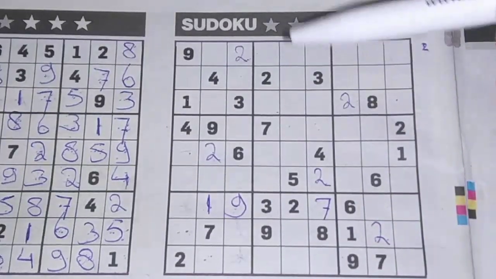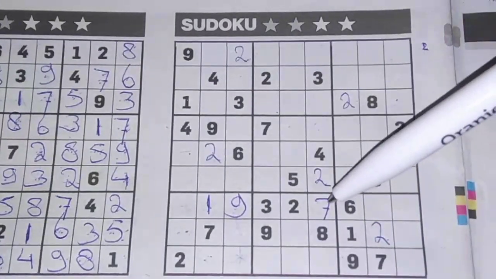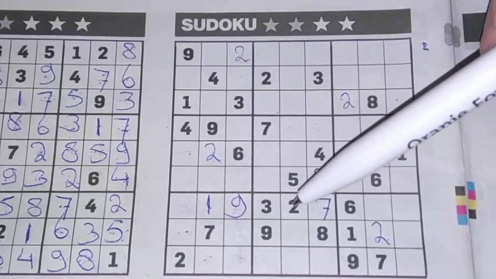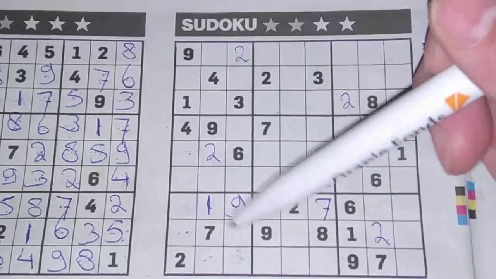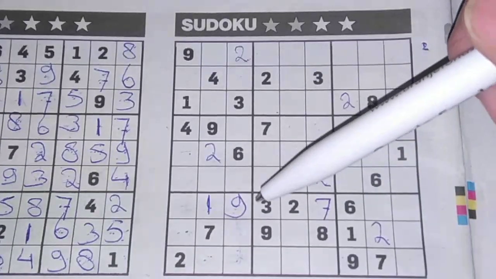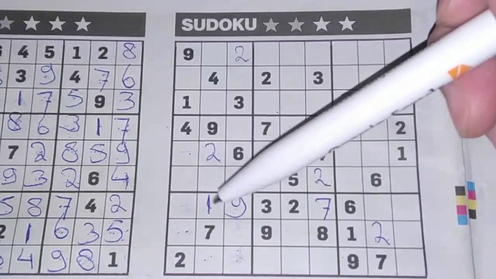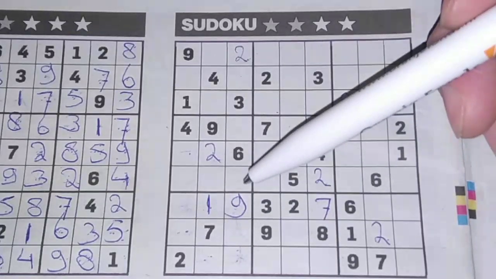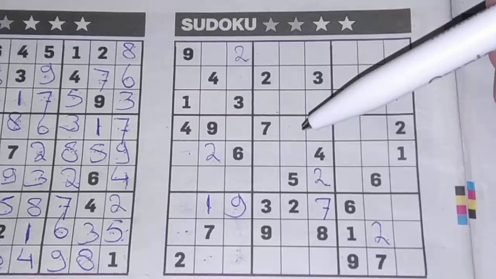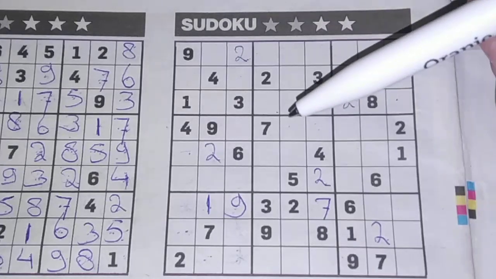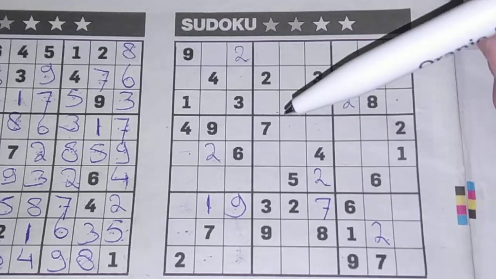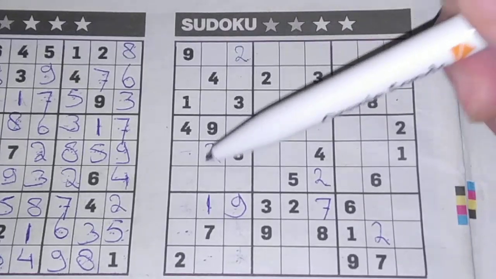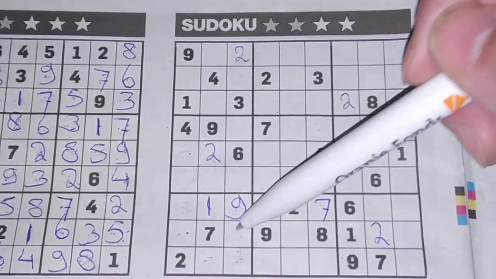Alright. That means we have a 7 here in this row. No, we have a 7 there. That means these 3 numbers are the numbers 1, 2, 3, 4 is missing, 5 is missing, and the 8 is missing. The 5, 4, and the 8. Here cannot be the 4, so the 4 should be here.